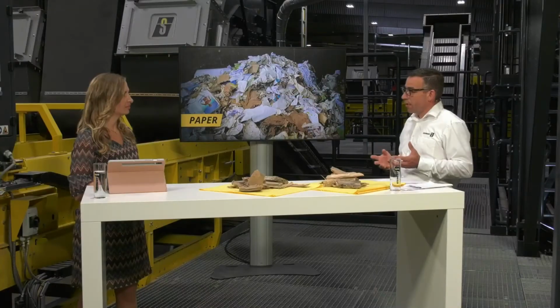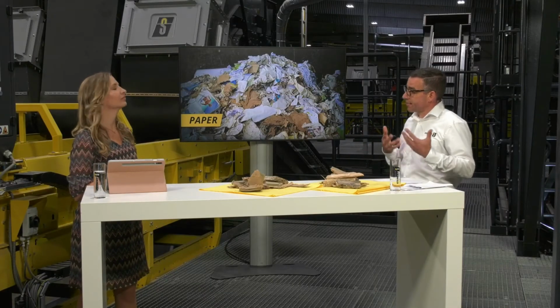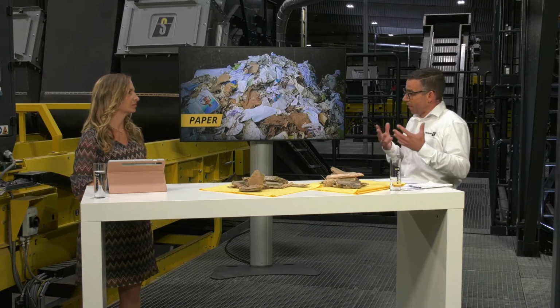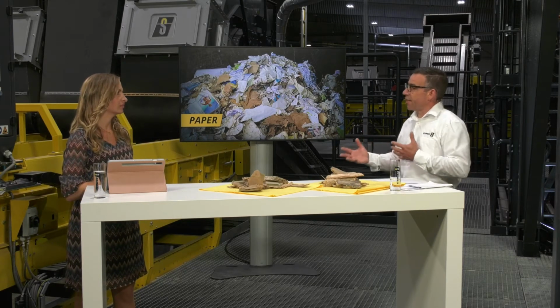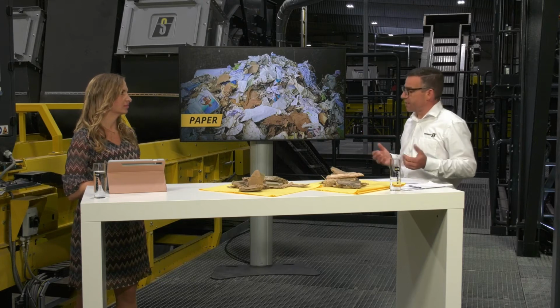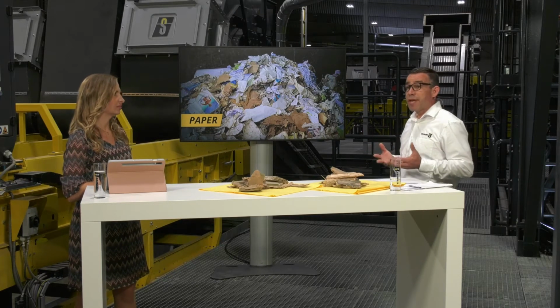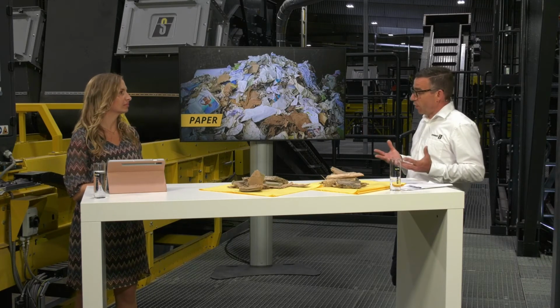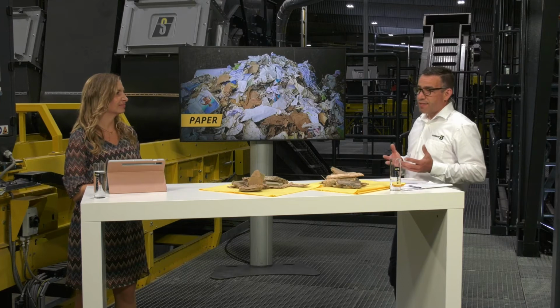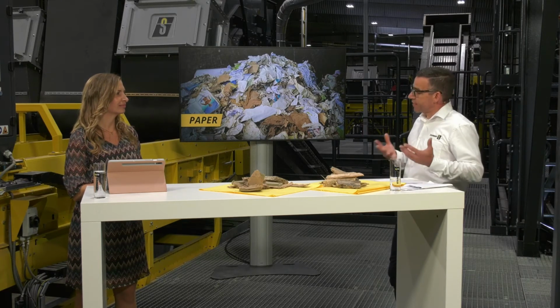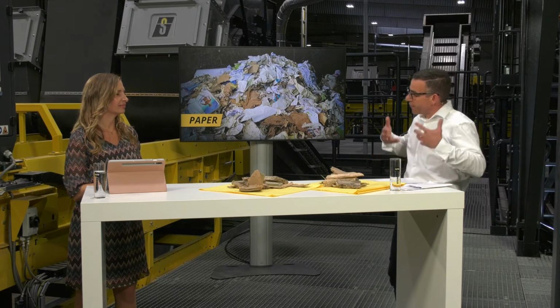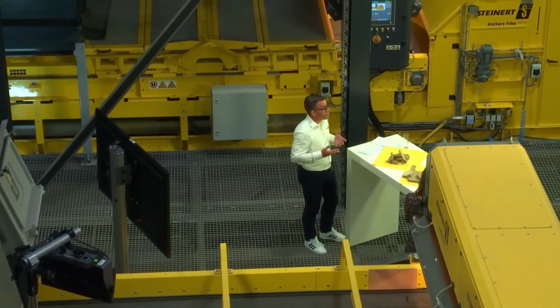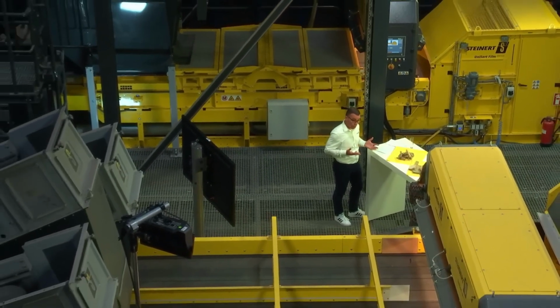So as seen in the film, there is an airstream going around the machine that stabilizes the paper product, so that we do not have any turbulences on the conveyor, on the acceleration belt, and therefore we have a very efficient sorting that is important in this process. And this machine is not necessary in all commercial waste applications, but if the amount of paper is very high, it's definitely worthwhile to use such a technology.